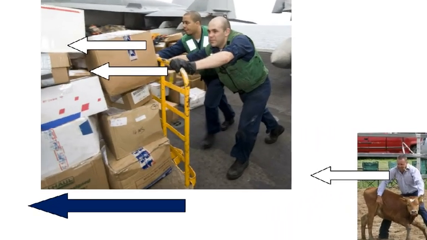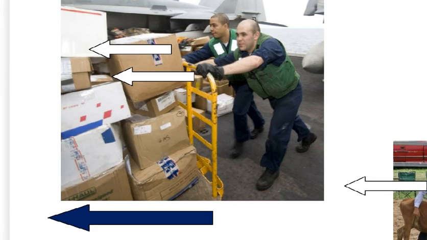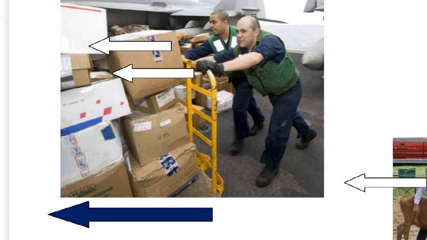One example would be these guys, as they're pushing this cart. It's full of U.S. mail, for one of the U.S. military services, probably the Navy, as these are airplanes and that's the deck of a ship. So these guys are both pushing this cart together, must be pretty heavy.